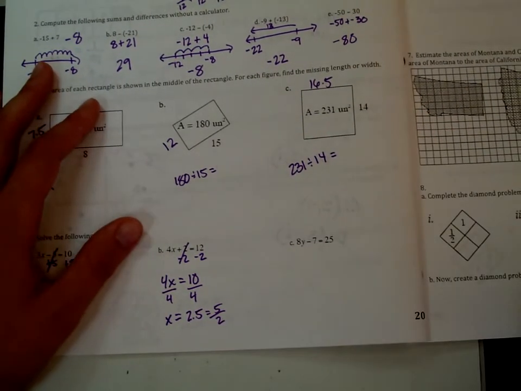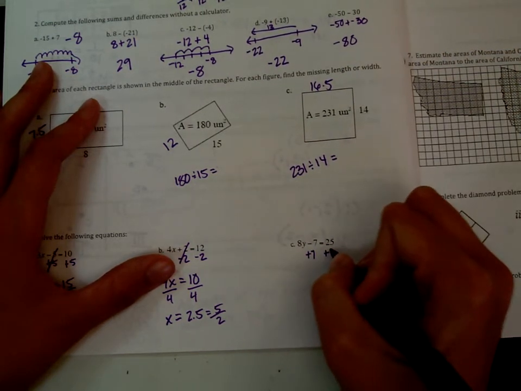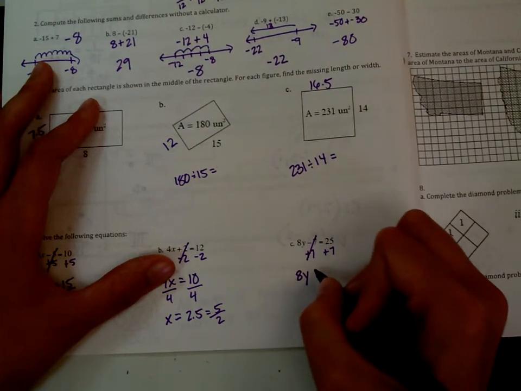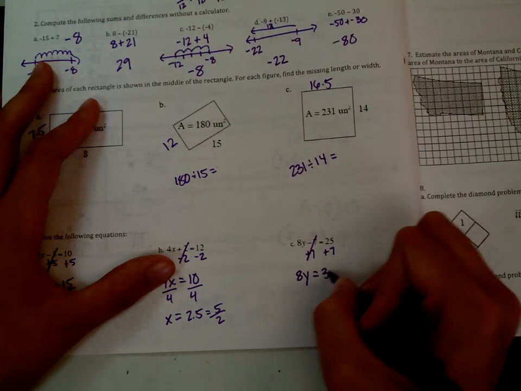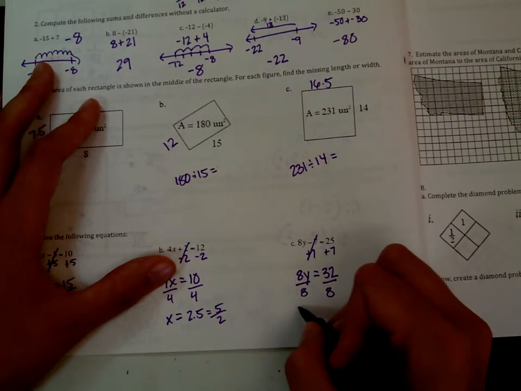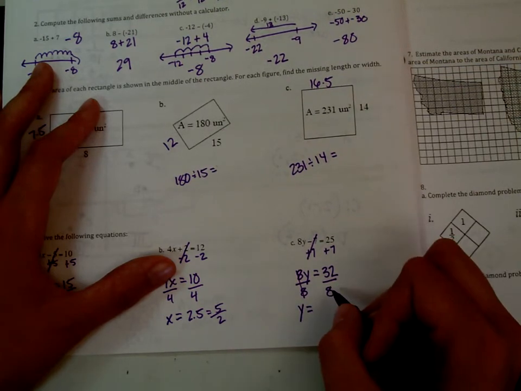Again, we're going to do the same thing. 8y minus 7 equals 25. So we're going to add 7 to both sides. That creates a 0, so we get 8y equals 32. Divide both sides by 8, and we get y equals 32 divided by 8, which is 4.